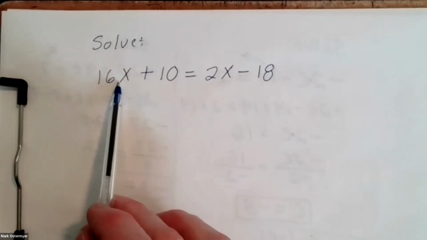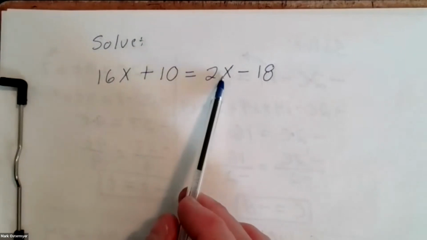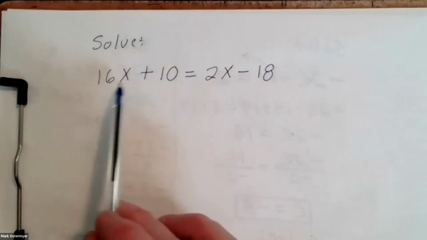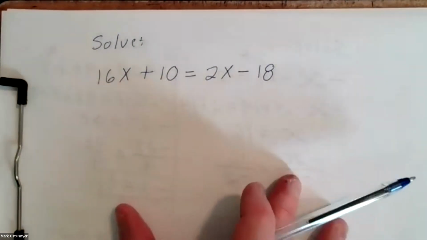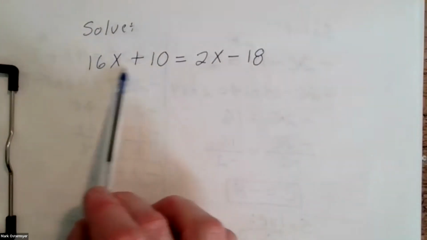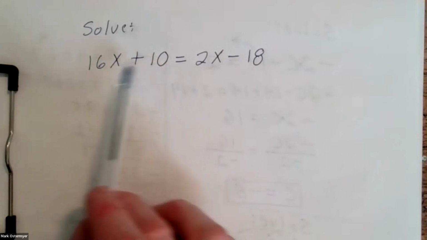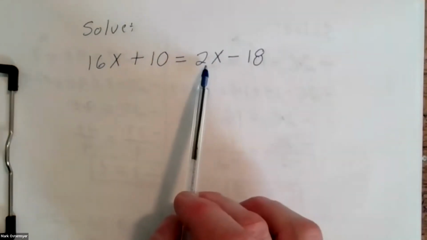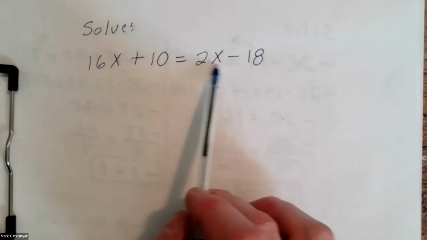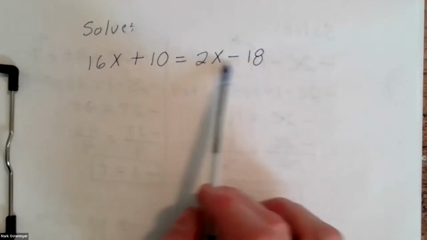Notice we have a variable x appearing on both sides of our equation. Well, first of all, we ask ourselves, can we simplify the left side in any way? Is there any need to distribute or combine like terms? The answer is no. The left side is already simplified. The right side, can it be simplified in any way? The answer is no, it's already simplified.